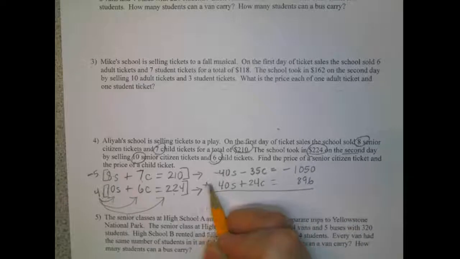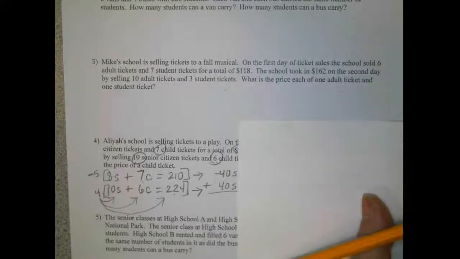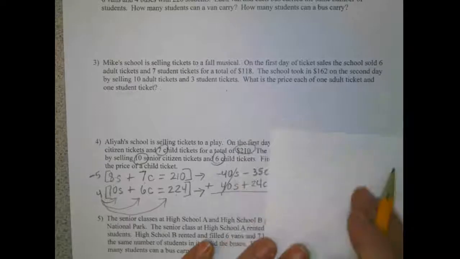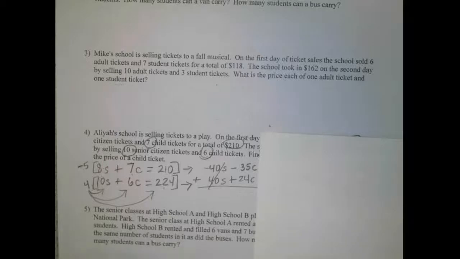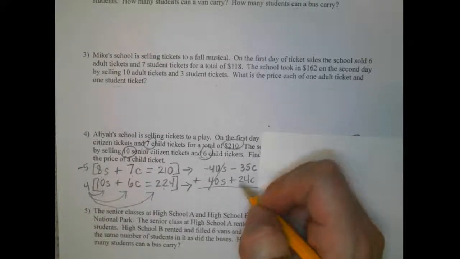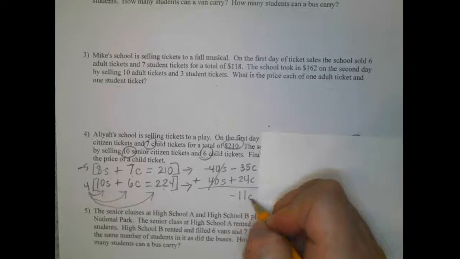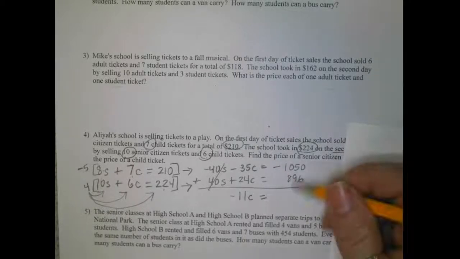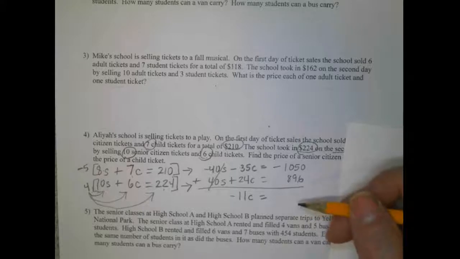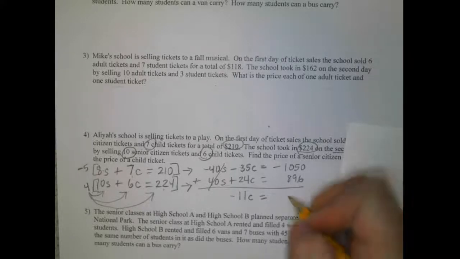Then I can just add them up, right? This becomes what? 0. So then I can look at this. I have a negative 35C and a positive 24C. So this is really negative 11C, right? Because my negative is bigger. So negative 11C. And then I have negative 1,050 and 896. So I want to find the difference, right? Because there's a positive and a negative. What's the difference? Negative 154.